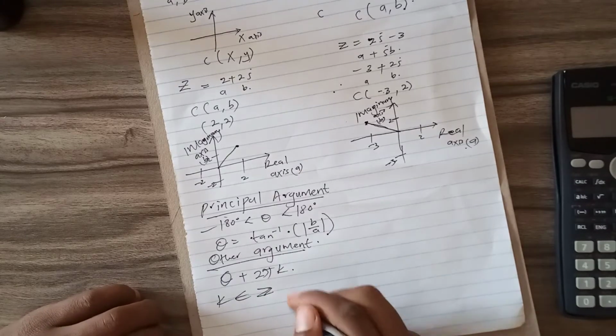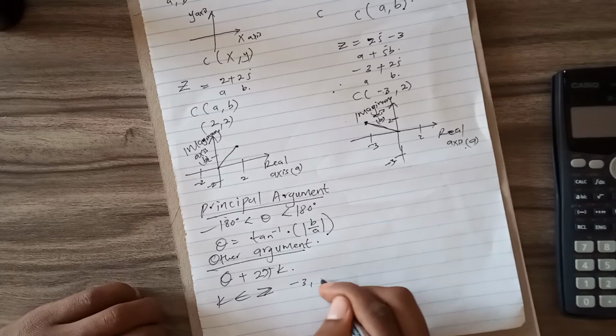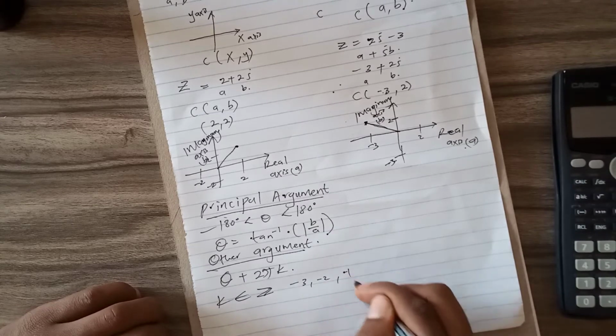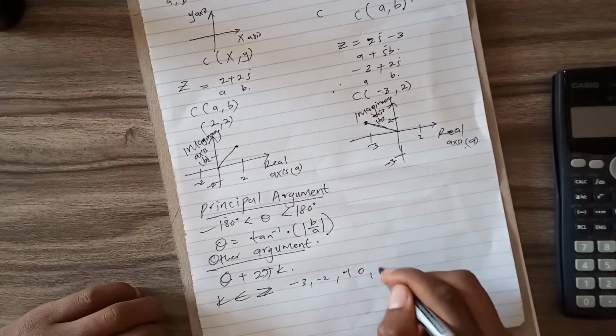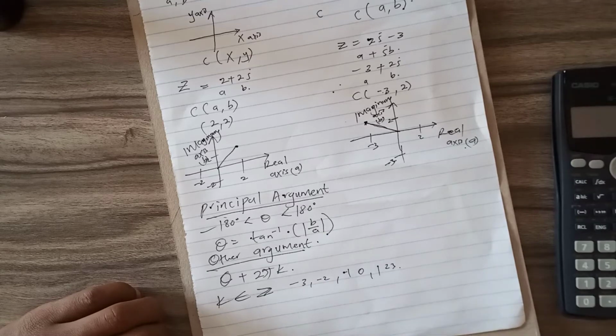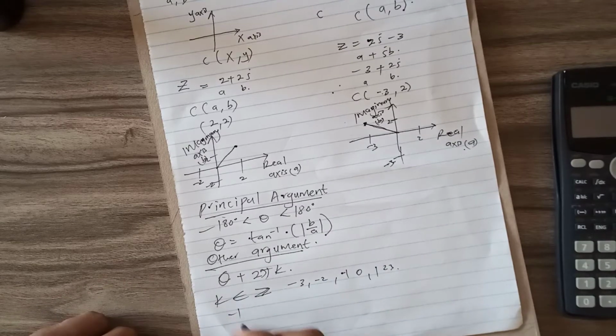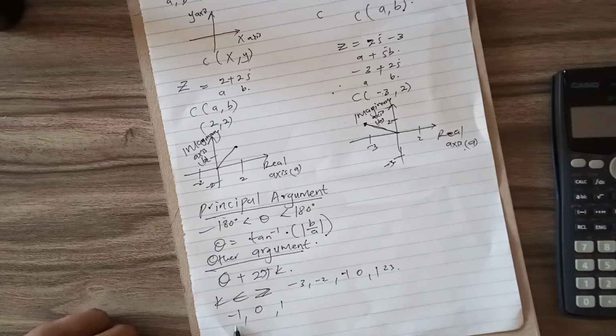You can use negative 3, negative 2, negative 1, 0, 1, 2, 3, but I prefer negative 1, 0 and 1 because this will give you the negative side and the positive side.